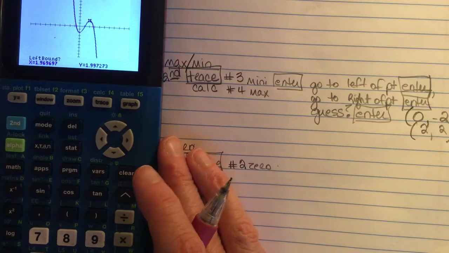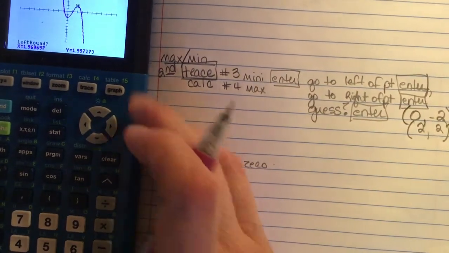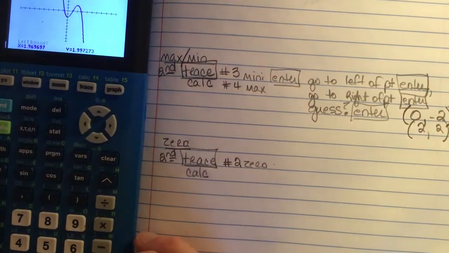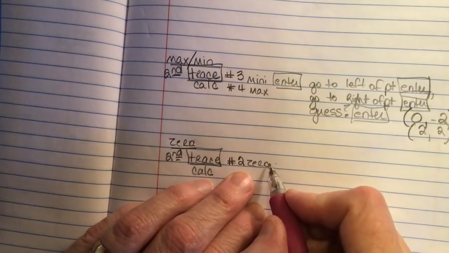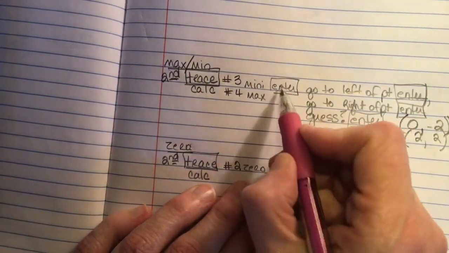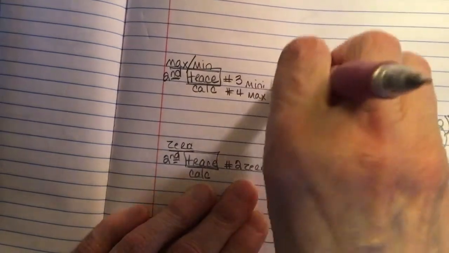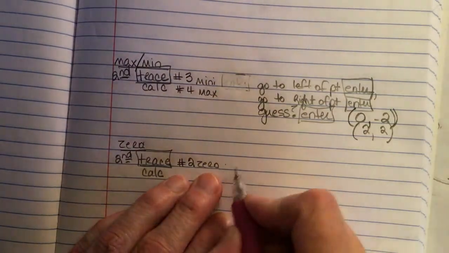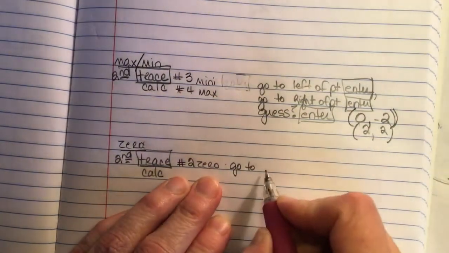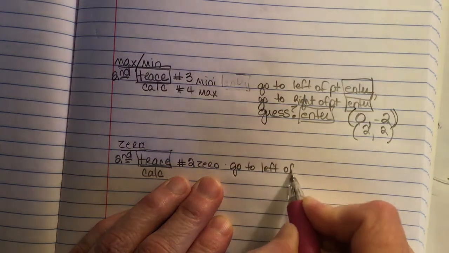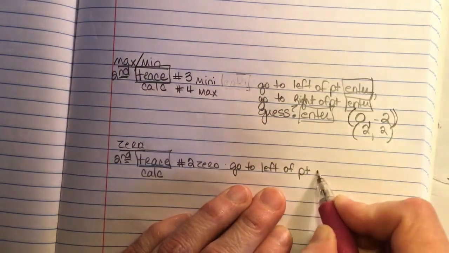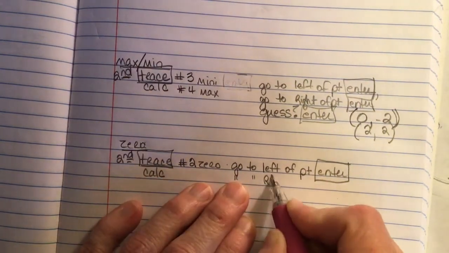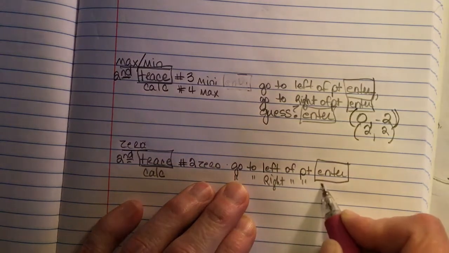And did we hit enter? I don't think I did. That one I'll have to check. Let me just do it again. Graph, second calc, 0. No, I actually don't have to hit enter there. It went straight to it. So that is probably not enter up here. And so now, again, we're going to go to left of the point, enter. Go to right of point, enter.